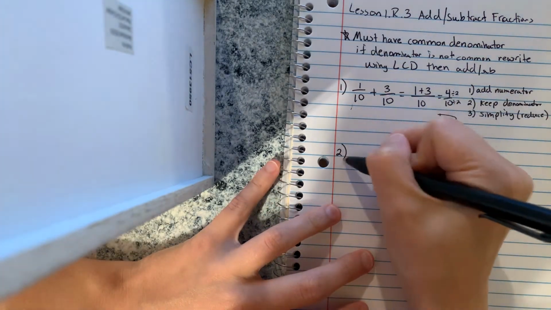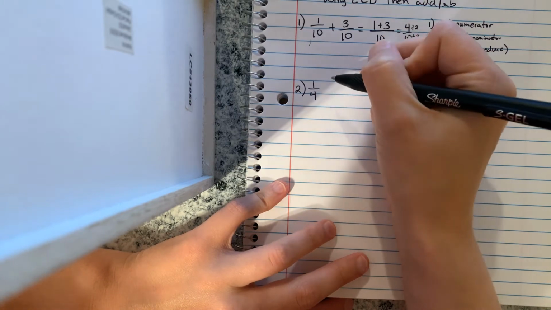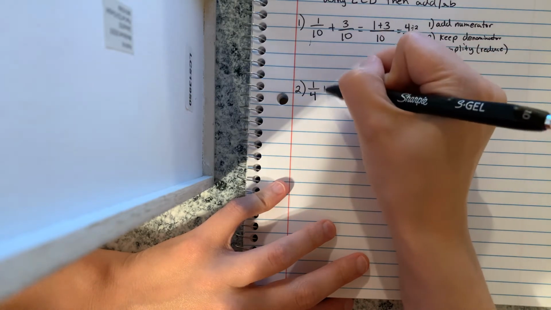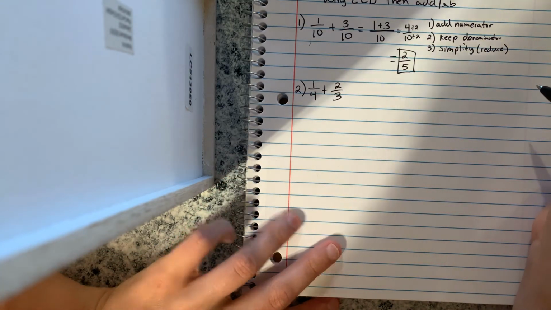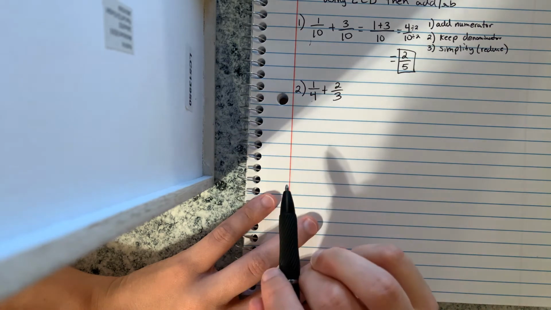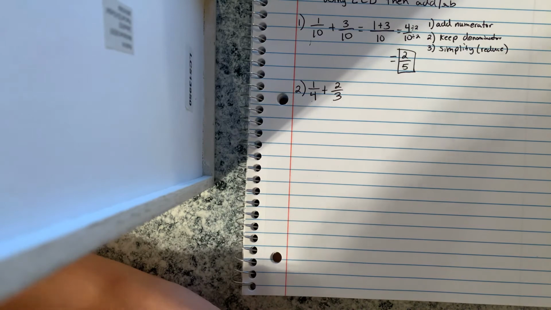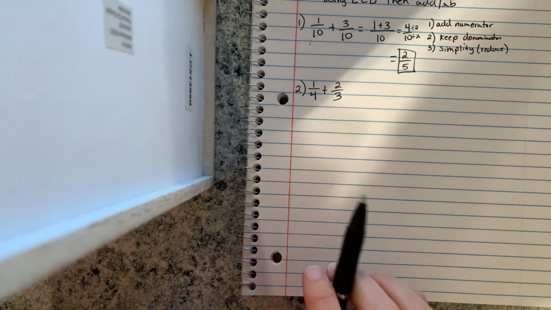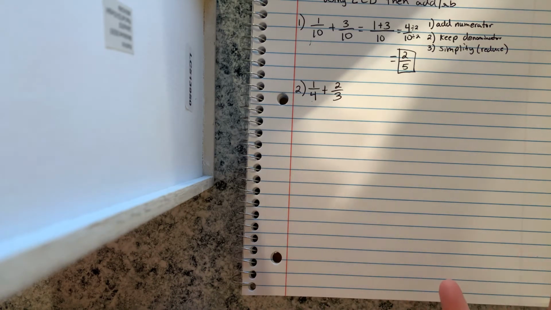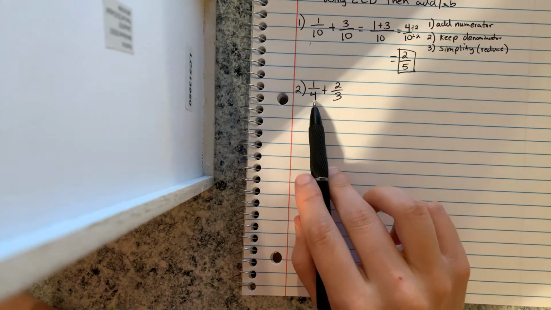So now we want to look at something that won't have a common denominator. Let's say we have 1/4 plus 2/3. Obviously 4 and 3 are not the same number. To find the common denominator, one easy way is to just multiply the two denominators together. It doesn't always give you the smallest one, but you'll still get the same idea. You just have to simplify more if you do that.